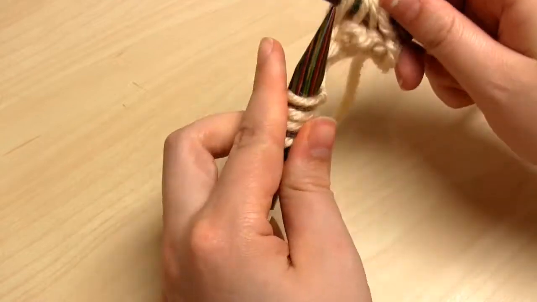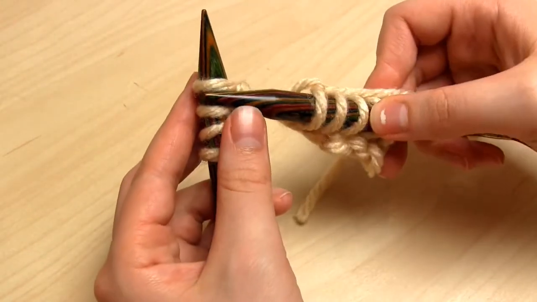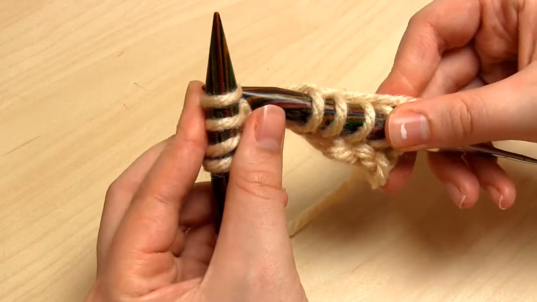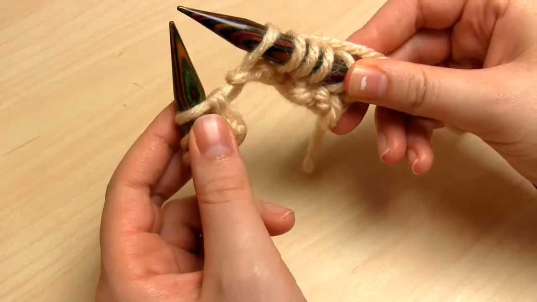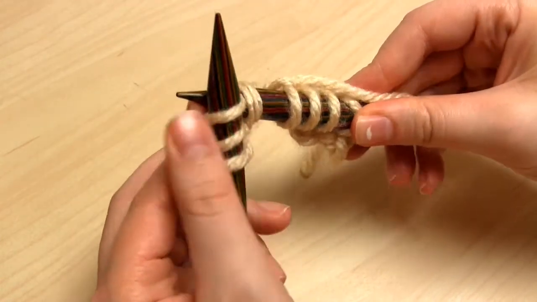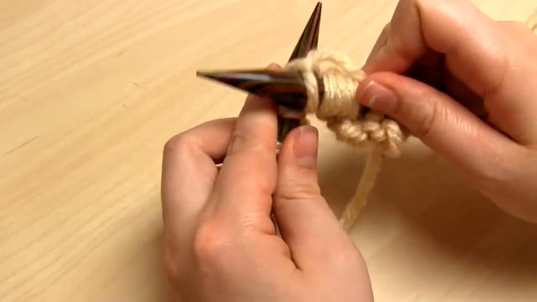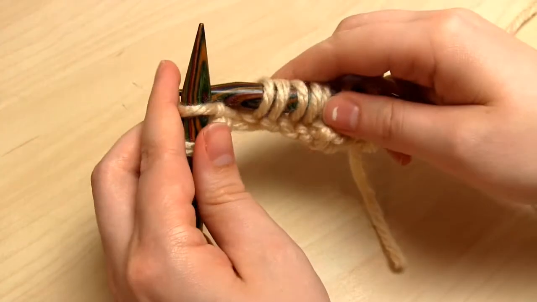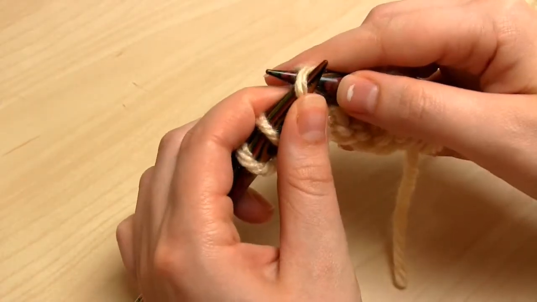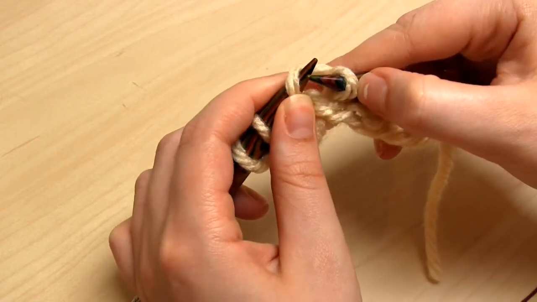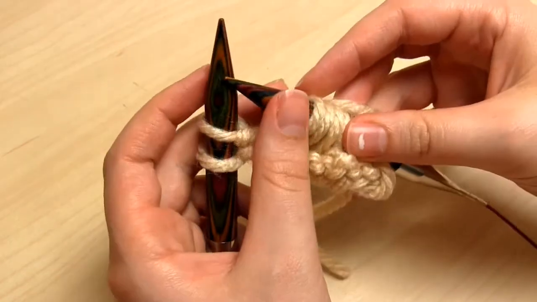So I'll just show you that quickly again. With the yarn at the back, you slip a stitch knitwise by going into the stitch as if to knit, and then just taking it off the end of the left hand needle. You then knit a stitch and use your left hand needle to pick up the stitch you slipped and take it over the stitch you knit and off the end of the needle. So then you're just left with the stitch that you knit on the right hand needle.